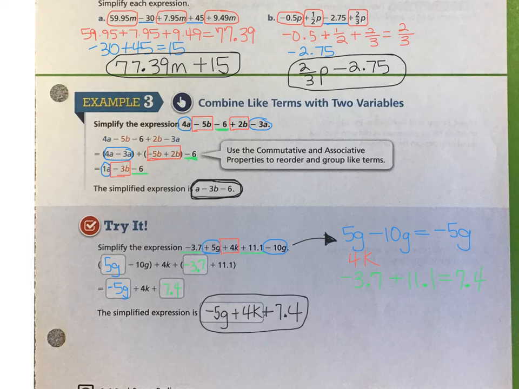All right, so take a moment and check over example 3's try it question. You'll notice that I did some work directly on the expression that was given to us, and then off to the right side I showed you how I combined those like terms together. Notice that the 4k does not have anything to go with it, so it just simply is by itself and not combined with any other terms.